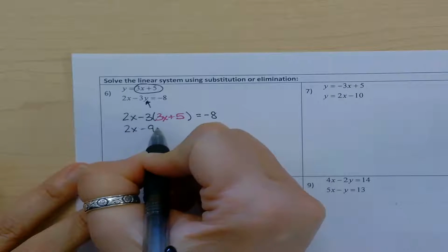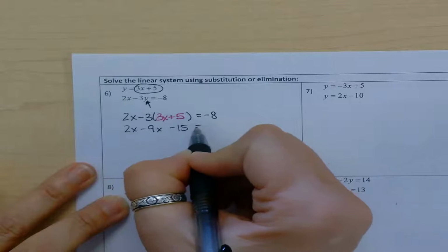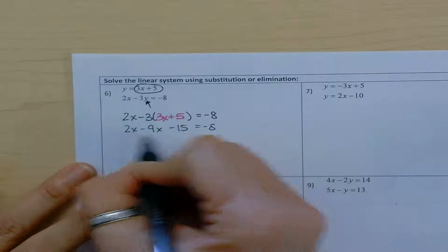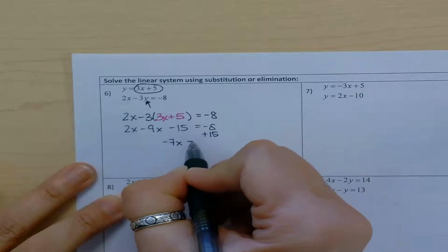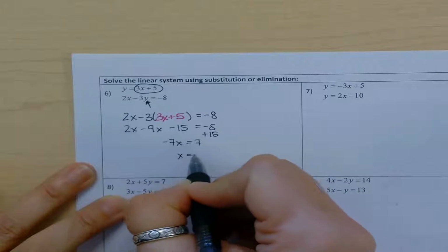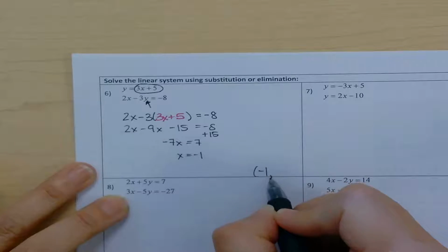Now you're just solving this equation, keeping track of all the signs, like that's negative 15. These combine to negative 7x. I'm going to add 15 to the other side and divide. That is the front number.